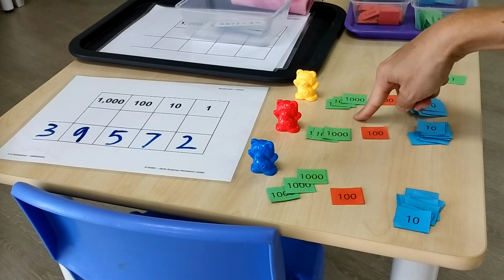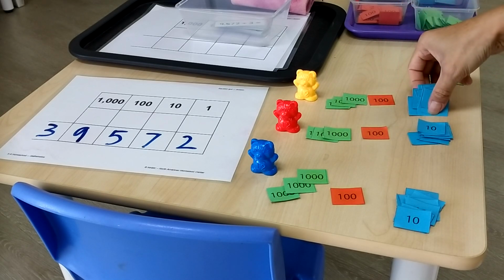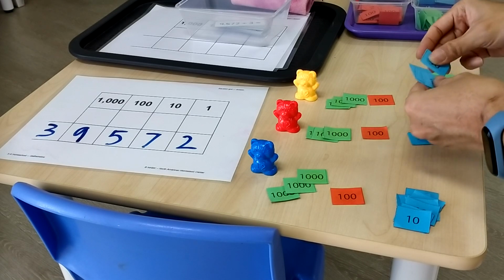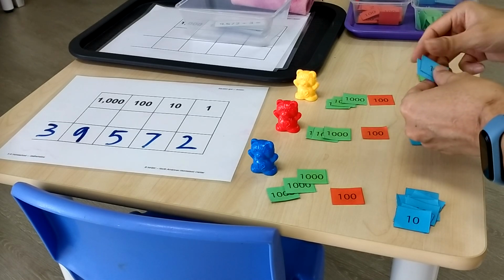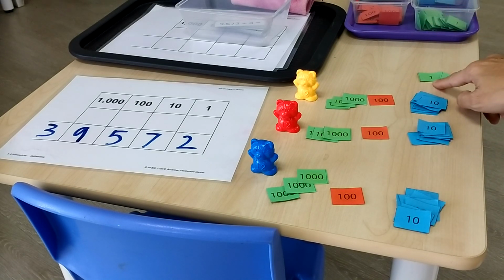And this yellow friend has 3,100 and 910. And we have a remainder of 2. Let us now write down what each of them has gotten.